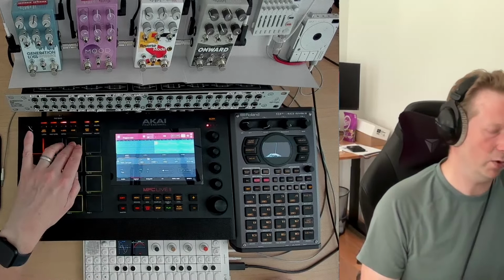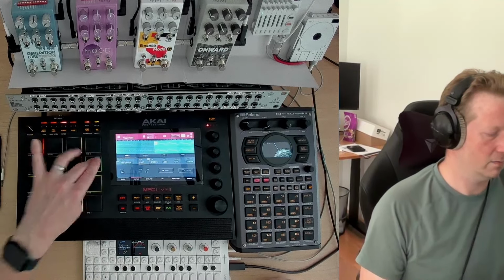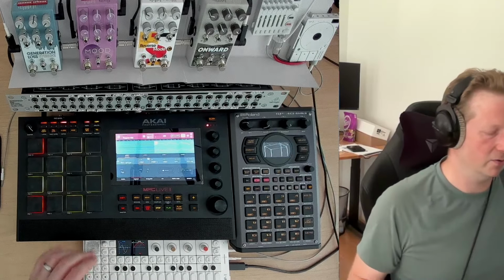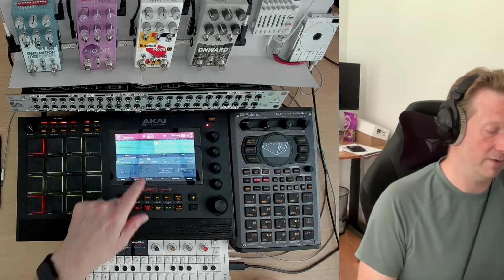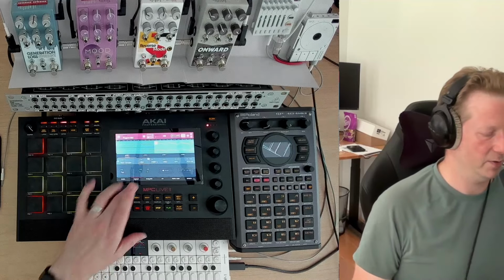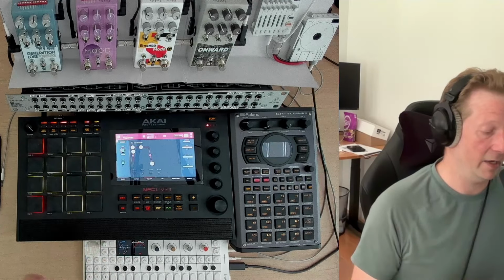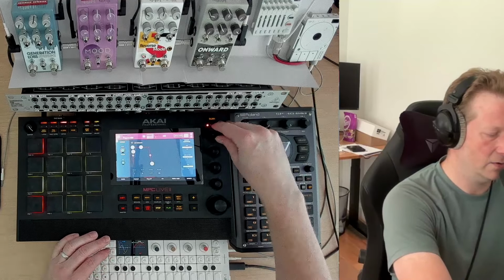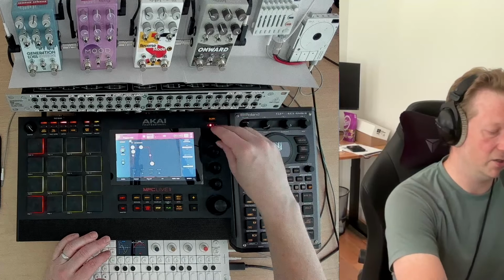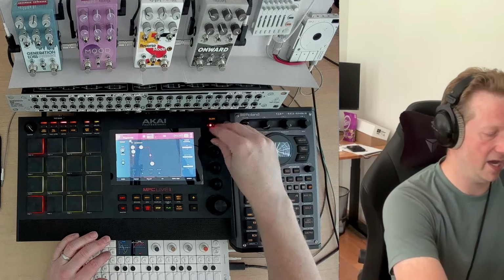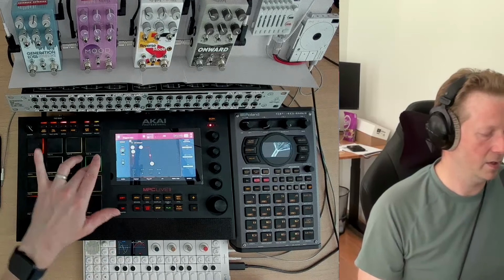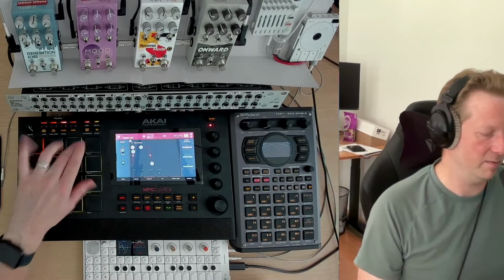That's how important it is, because it's going to pop. There's just no two ways around it. Assuming you have a sample that you just can't find a zero-point cross on, again, I would go to the envelope, go to key group all and edit it. We're on Q-Link page 2, the attack. Sometimes you only really need to get an attack of 1. You can hear that cleaned it up immediately.